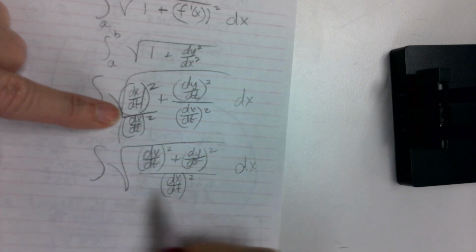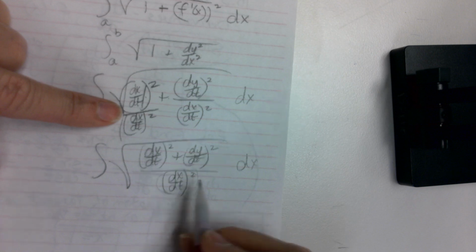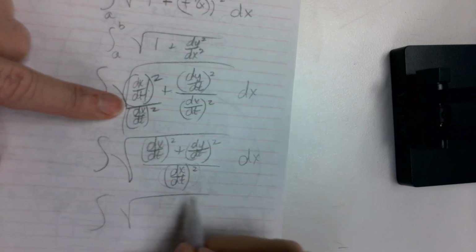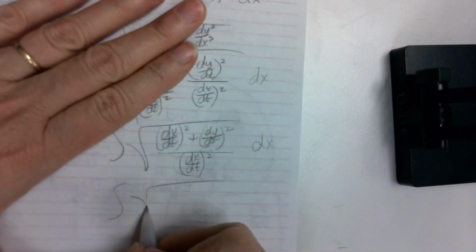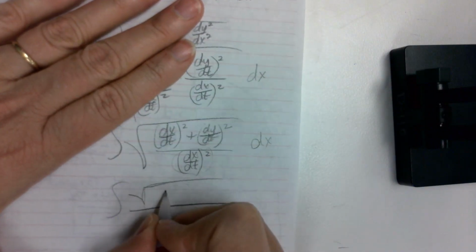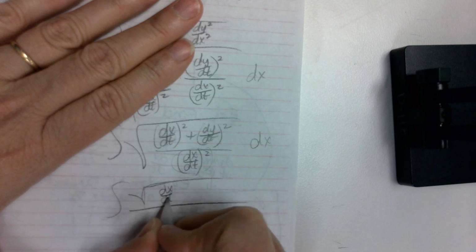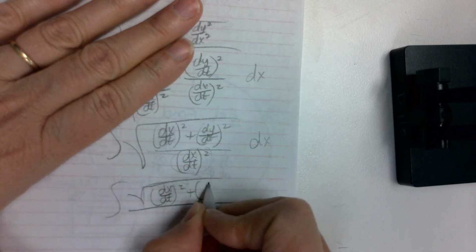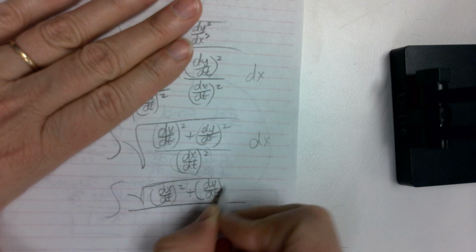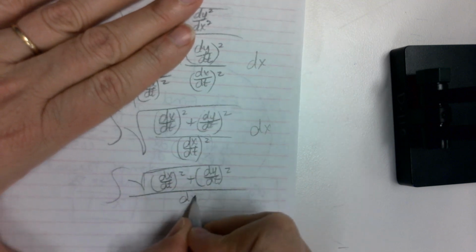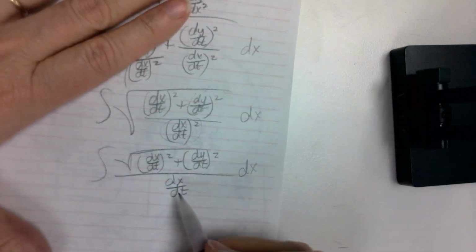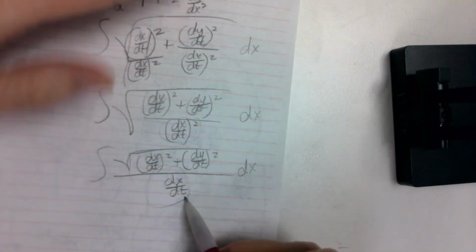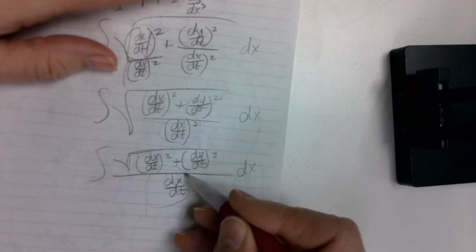What is the square root of something squared, though? Itself, right? So I actually could take out the bottom to be a plain dx dt. Would everybody agree? Now I'm dividing by a fraction. What can that become?